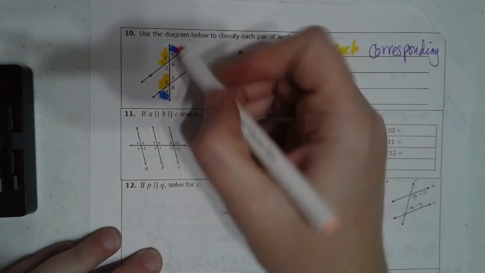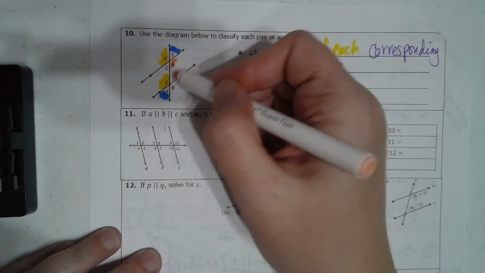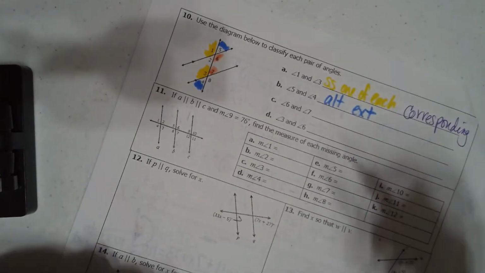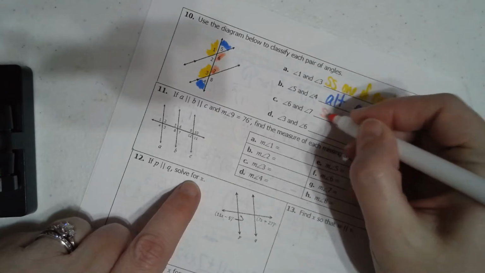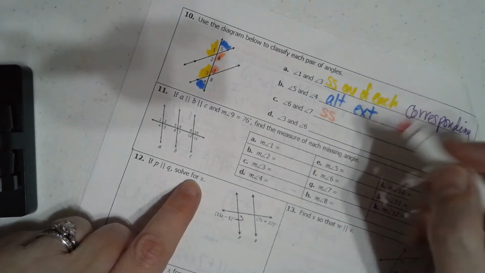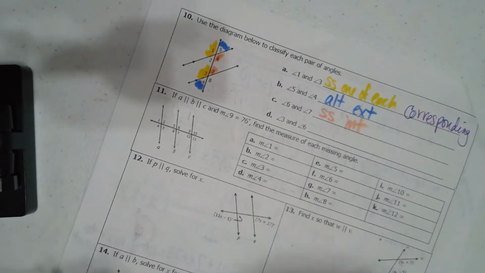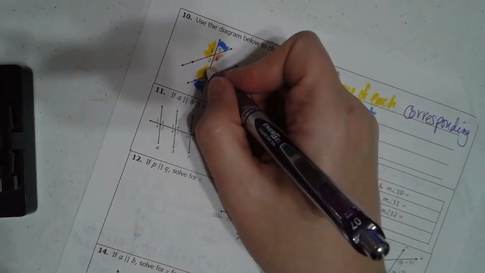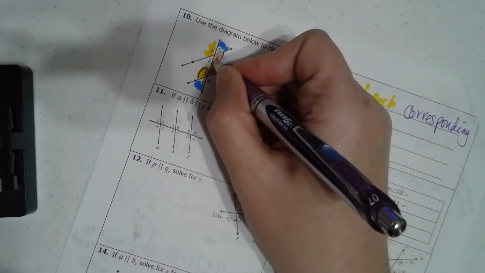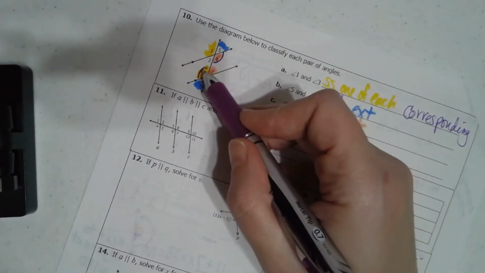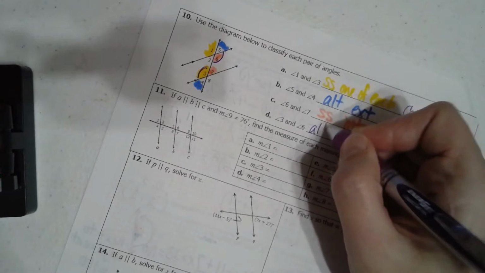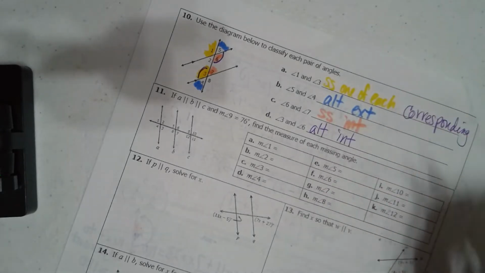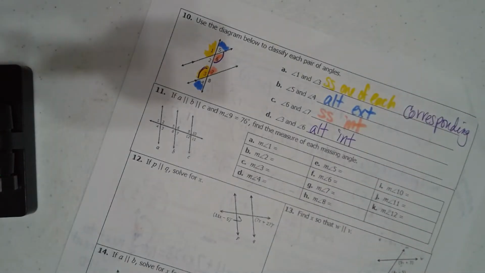Okay, next one, 6 and 7. Same side or alternate sides? Same side, and they are both on the inside, so interior for that. And then the last one is 3 and 6. 3 and 6, those are on alternate sides, and they are also on the interior.